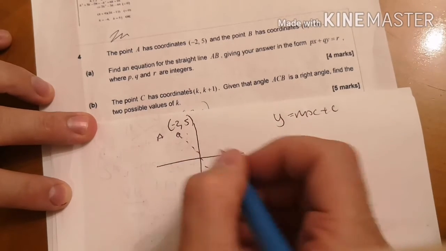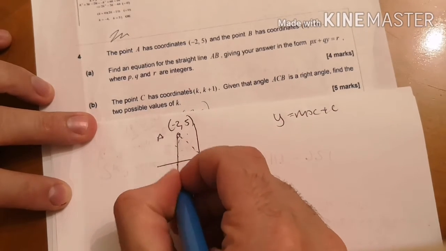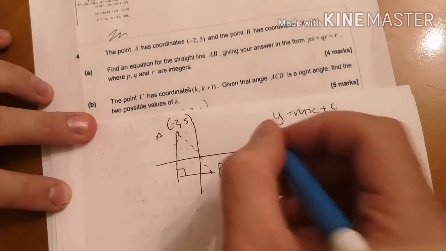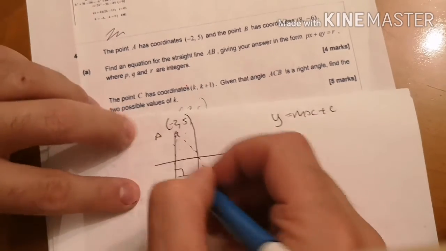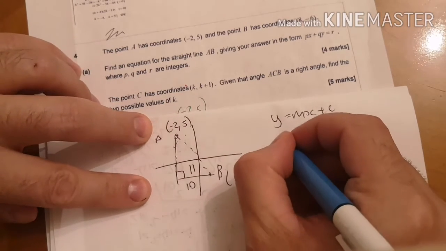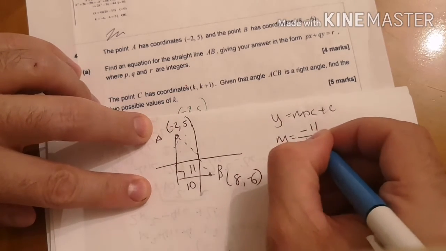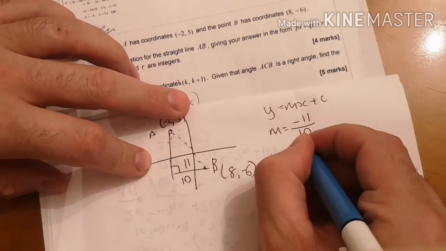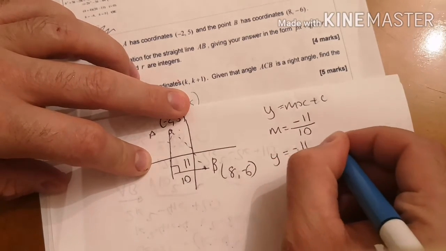Okay, so I'm going to do my gradient. I'm actually going to pretend this is a right angle triangle. And just remember this goes down this way, so my gradient needs to be negative. So I've got my height, which is going to be 11, and my base, which is 10. So now my gradient is negative 11 over 10, just going the other way. So I've got y = -11/10 x + c.